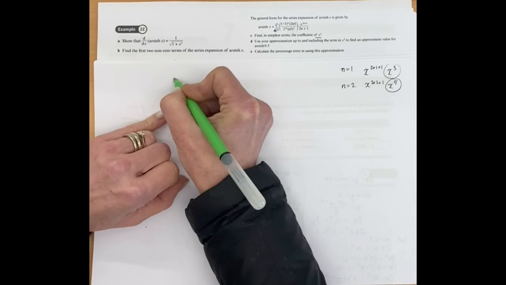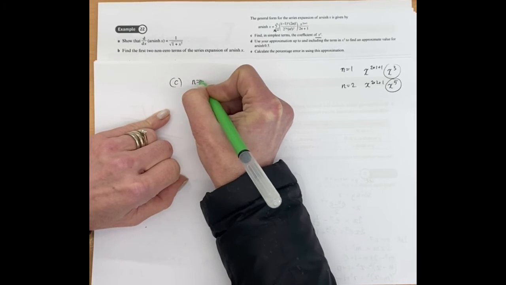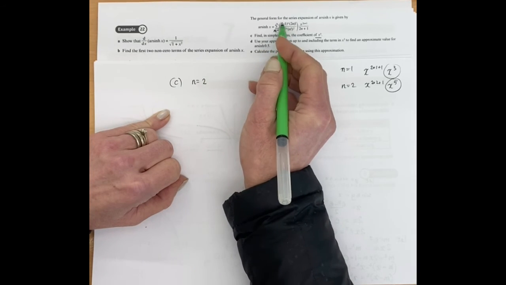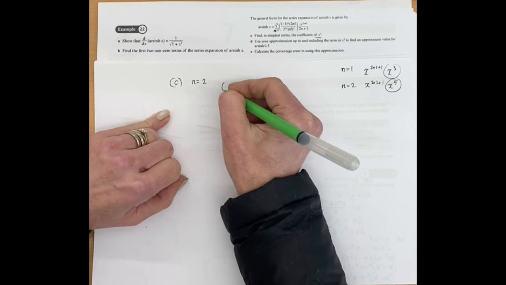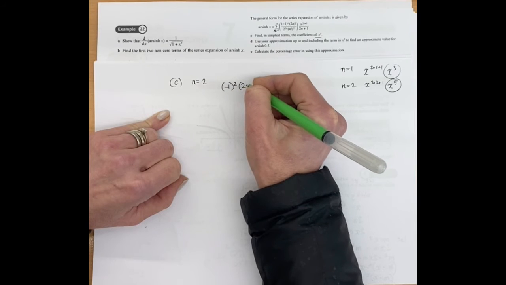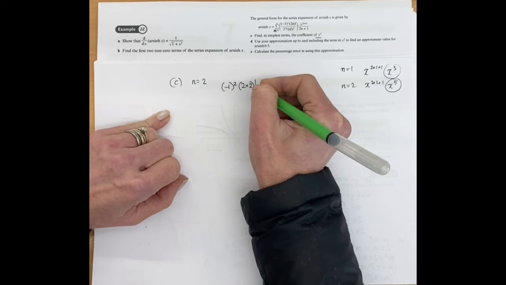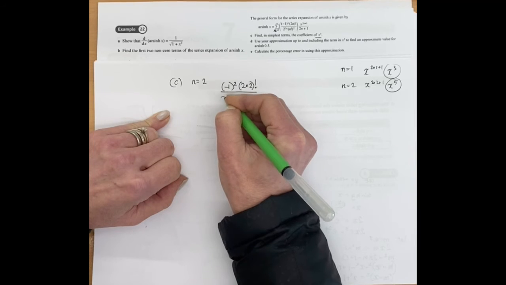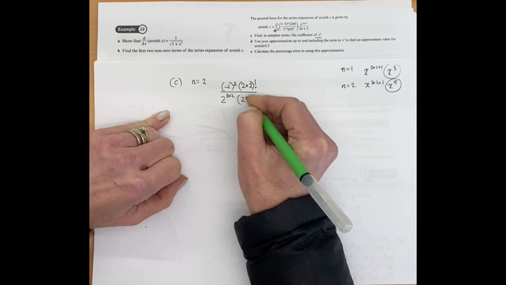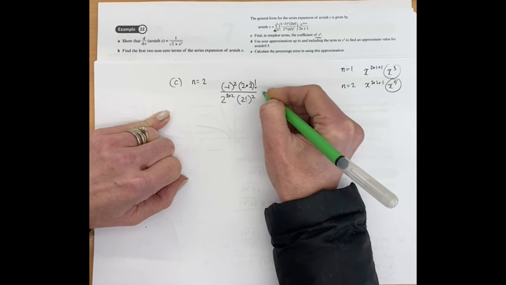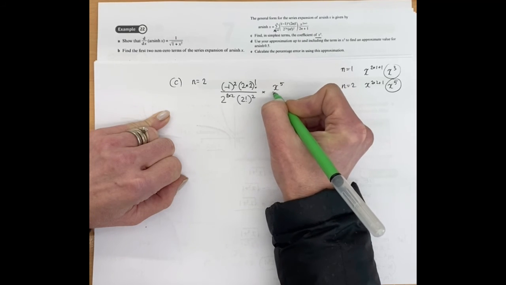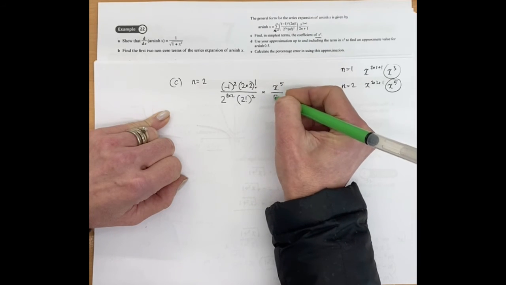So using n equal to 2, we are going to have this term being minus 1 to the power of 2, and then 2 times 2 factorial, over 2 to the power of 2 times 2, which is 4, and then 2 factorial all squared, and then it will be x to the power of 5, because when you sub 2 in there you will have 5, and then you will have 5 on the bottom.